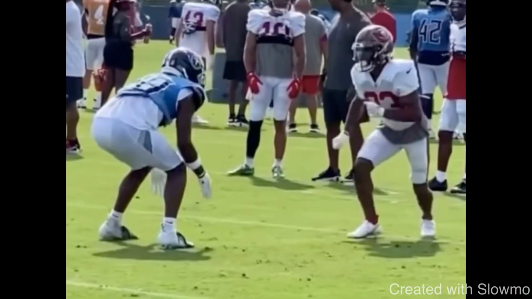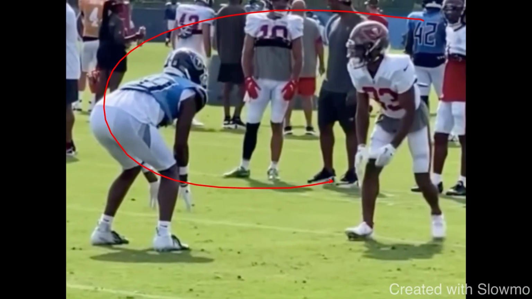So now, next route example, we're going to be talking about a goal line slant route. Now, this is a little bit different. We haven't really talked about this specific situation on this channel yet.